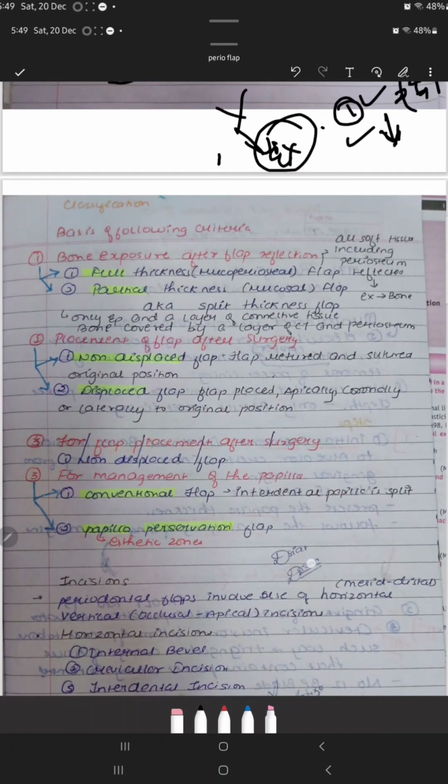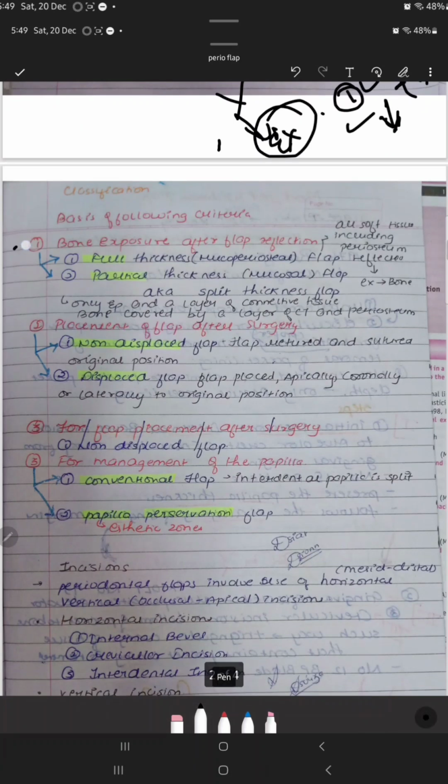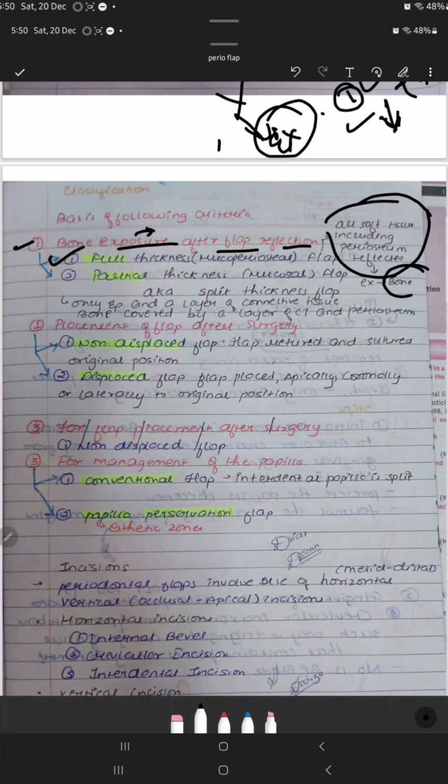Classification based on the bone exposure after flap reflection has two types: full thickness mucoperiosteal flap and partial thickness mucoperiosteal flap. When you take a full thickness mucoperiosteal flap, all soft tissue and the periosteum that is covering the bone is reflected, hence the bone is exposed.